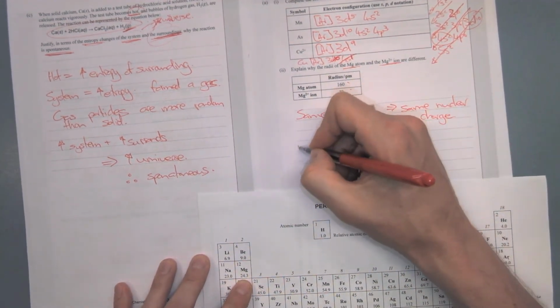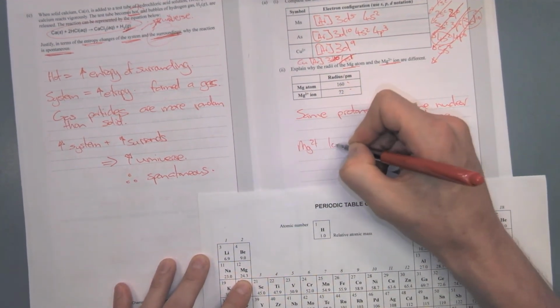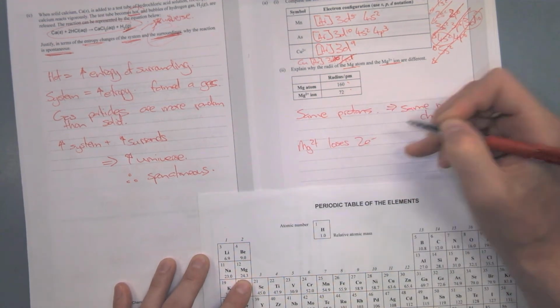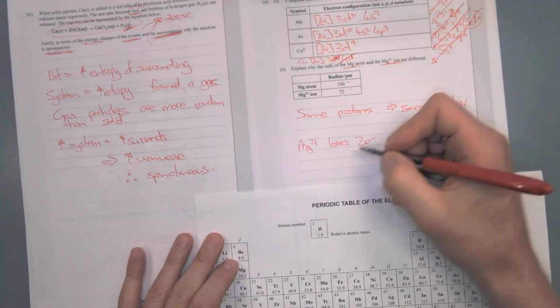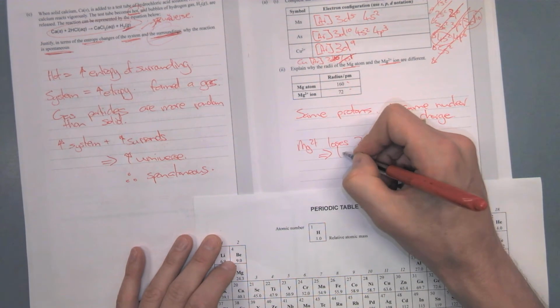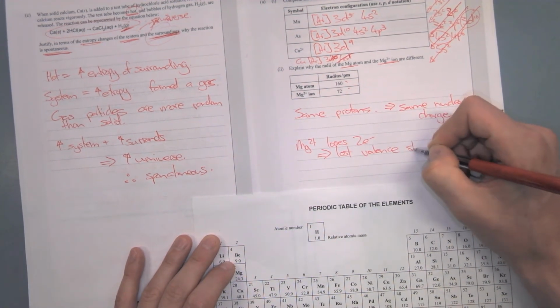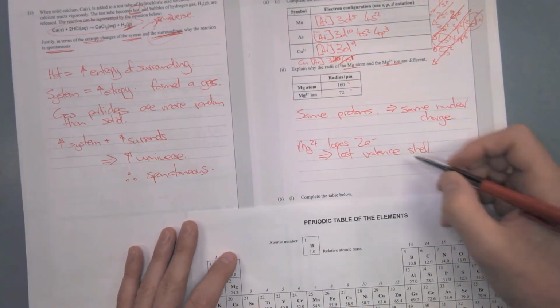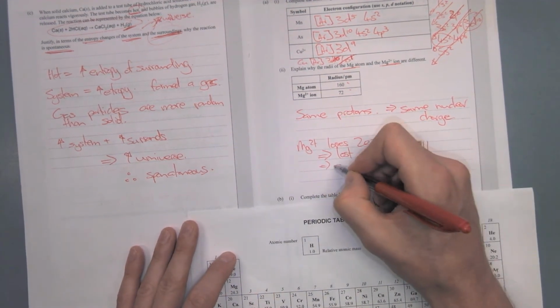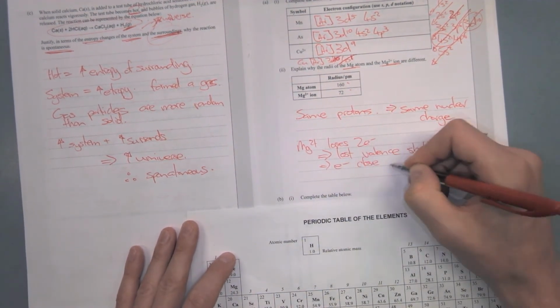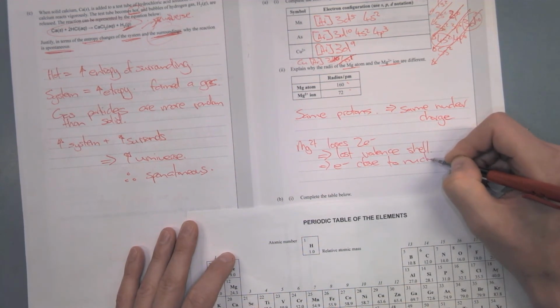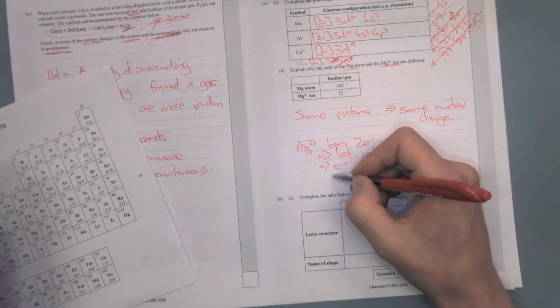Mg2+ has lost 2 electrons, and in doing so, it's lost the whole valence shell. So the valence electrons are closer, and therefore smaller.